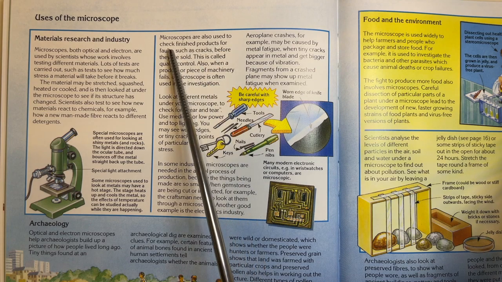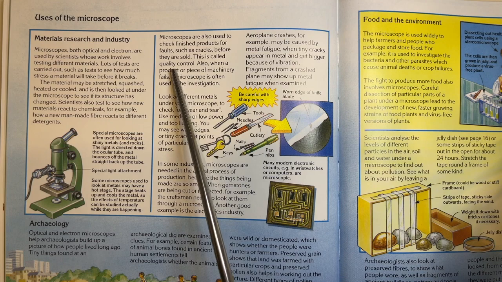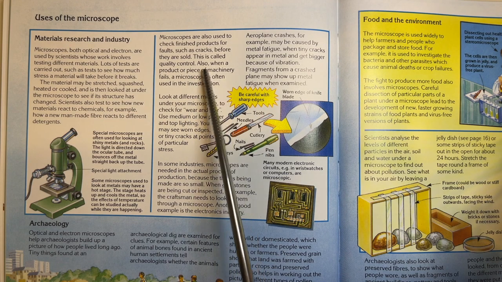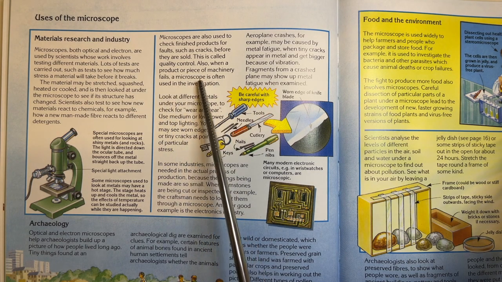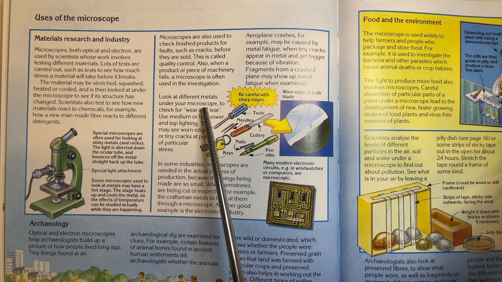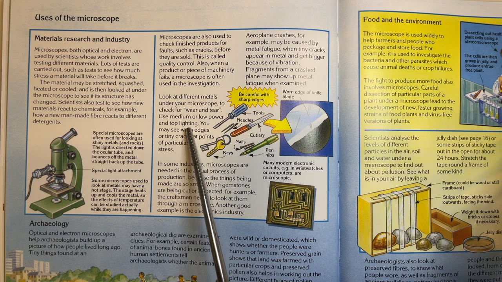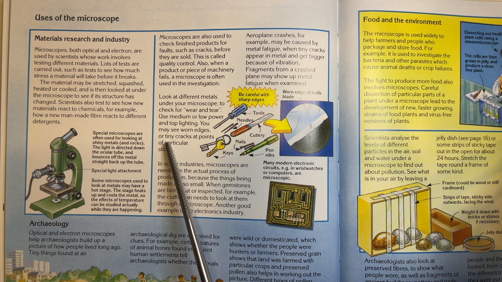Microscopes are also used to check finished products for faults, such as cracks, before they are sold. This is called quality control. Also, when a product or piece of machinery fails, a microscope is often used in the investigation. Look at different metals under your microscope to check for wear and tear. Use medium or low power and top lighting. You may see worn edges or tiny cracks at points of particular stress.